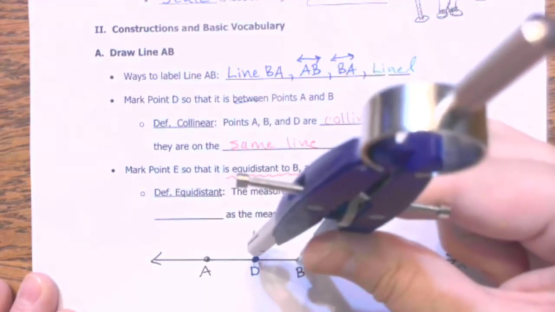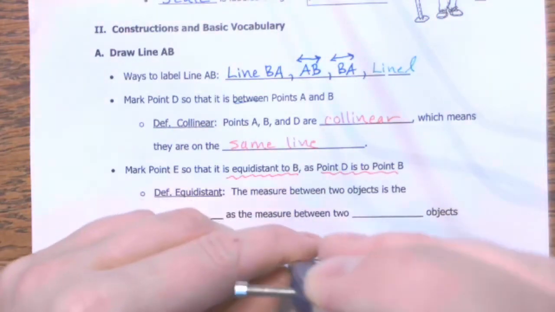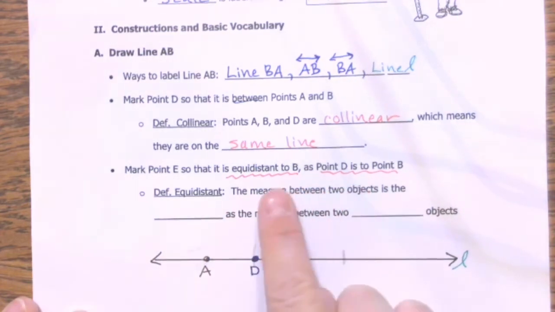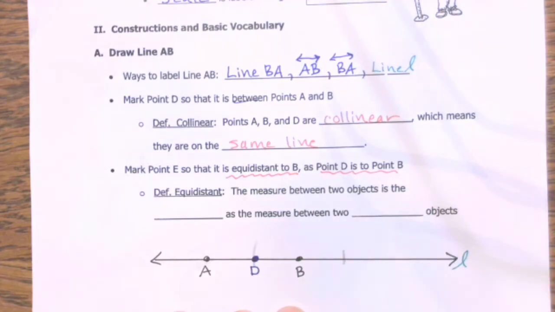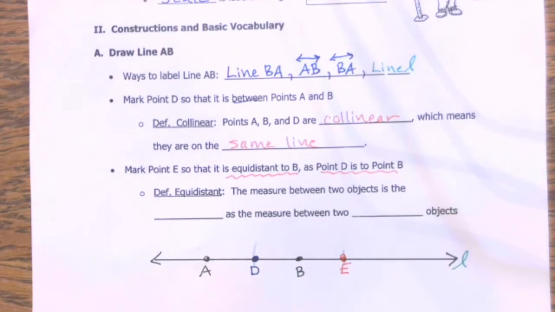So to measure the same distance on the other side of B, you just rotate and draw a little line. And it shouldn't have a changed setting. So this distance and this distance are the same. So we're going to draw E so that it is equidistant to B as D is to B. So this little point here is going to be E.